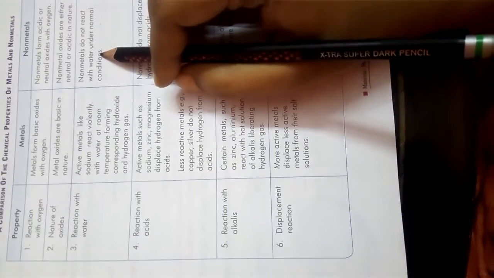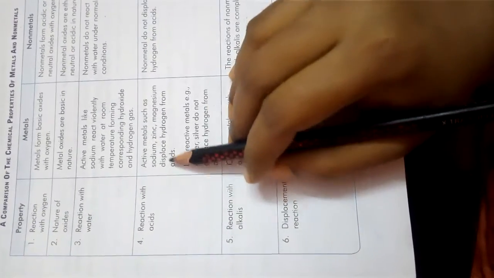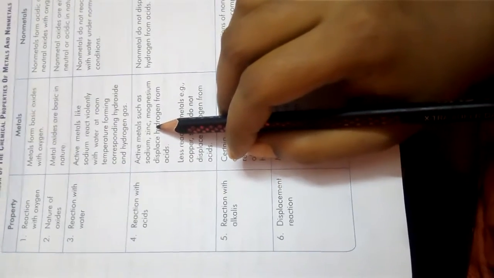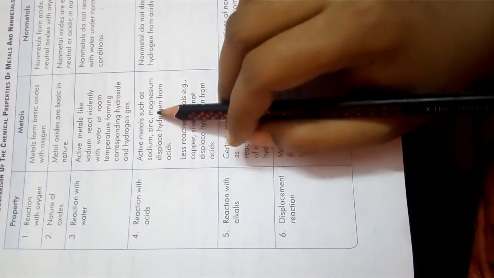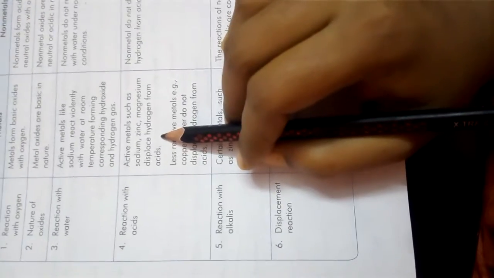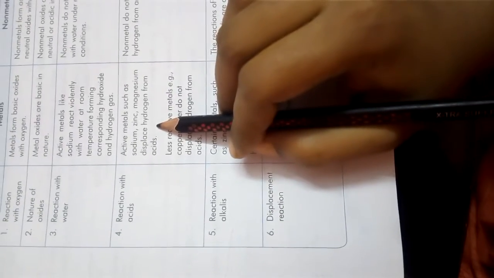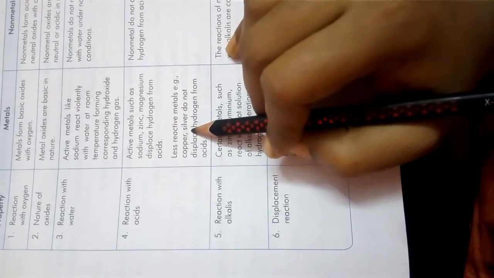Now reaction with acids. Reactive metals like sodium, zinc, magnesium displace hydrogen from acid because they have the tendency to lose their electrons to make positive ions, that is called cations. Less reactive metals like copper and silver do not displace hydrogen from the acid, so they do not react with acid. Non-metals also do not displace hydrogen from the acid as they act as oxidizing agents. Of course, they have the tendency to take electrons to form negative ions, that is called anions.